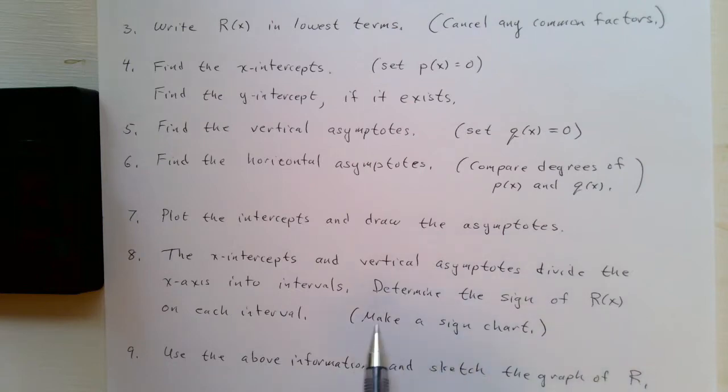The only places a rational function can change sign are at the x-intercepts, where our graph is crossing the x-axis, and vertical asymptotes, where maybe we're shooting up on one side and shooting down on the other. So we consider those numbers that correspond to the x-intercepts and the vertical asymptotes, put them all on the x-axis, and see where the function changes sign. If it changes sign, it will change sign at those points.